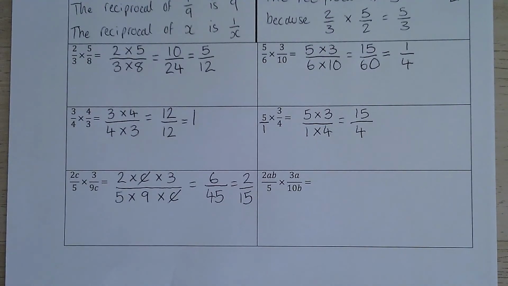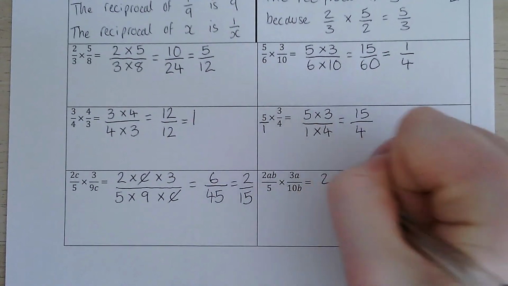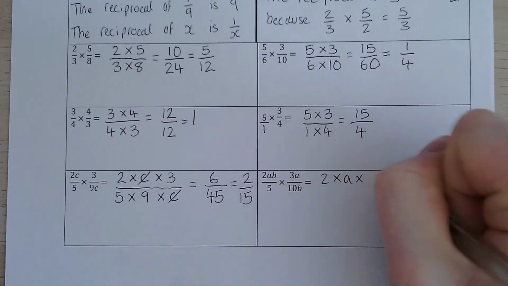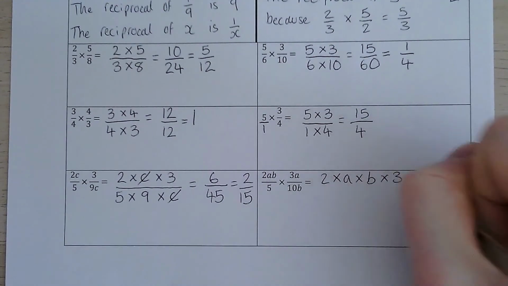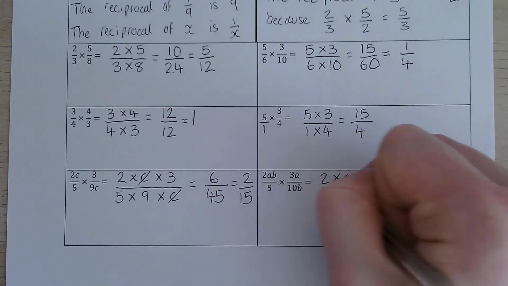On to today's last question. We have 2ab over 5 times 3a over 10b. Again, I'm going to write each part of the numerator out explicitly. So I have 2 times a times b times 3 times a.